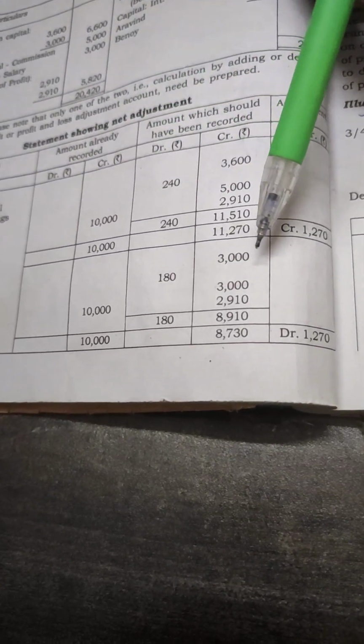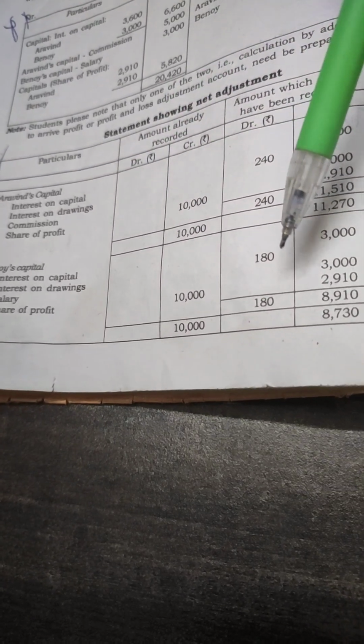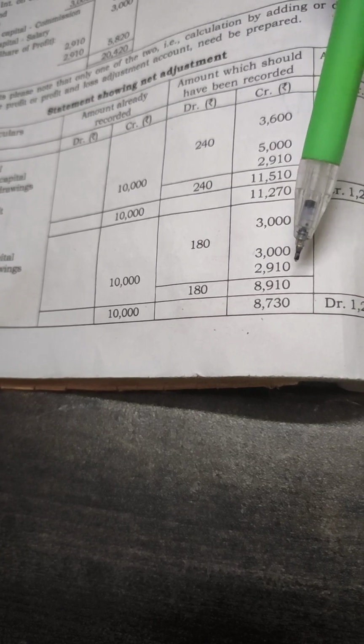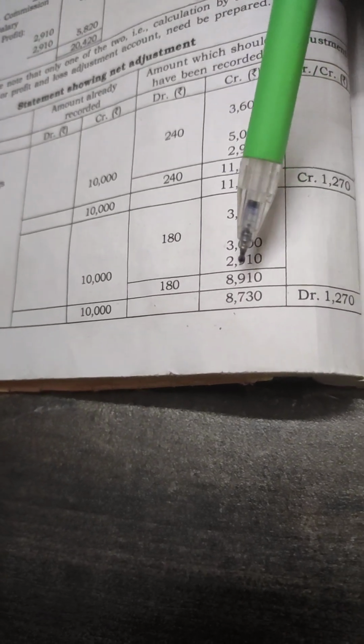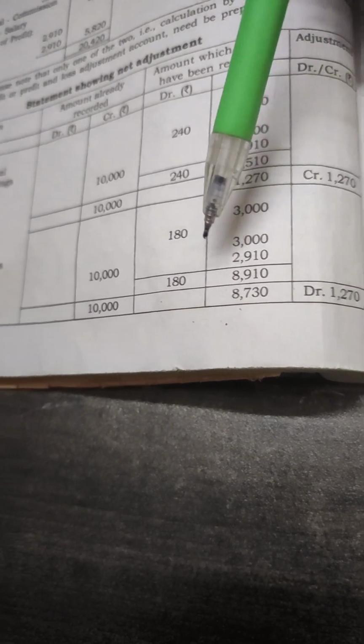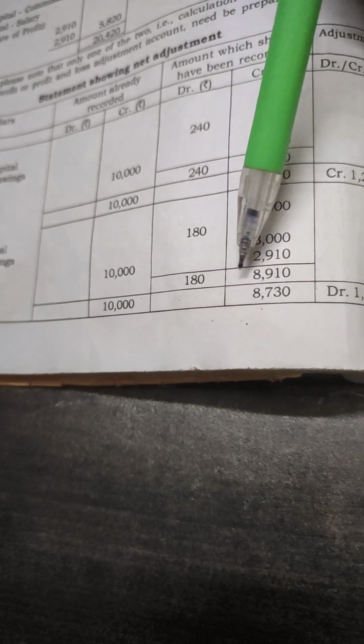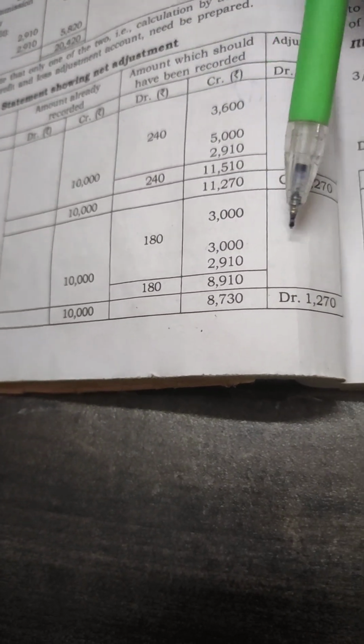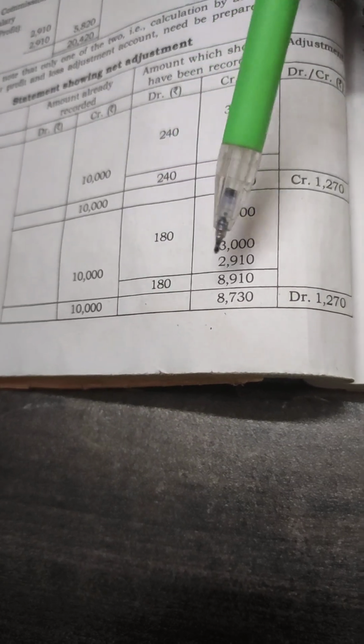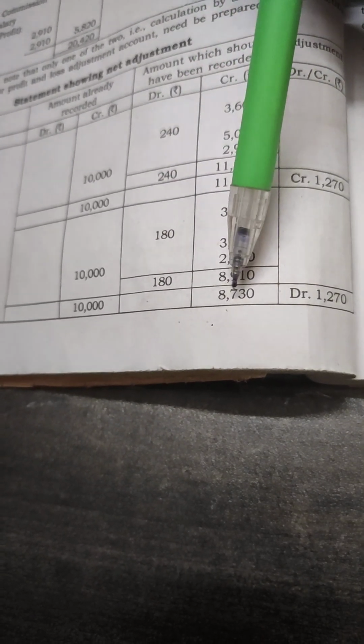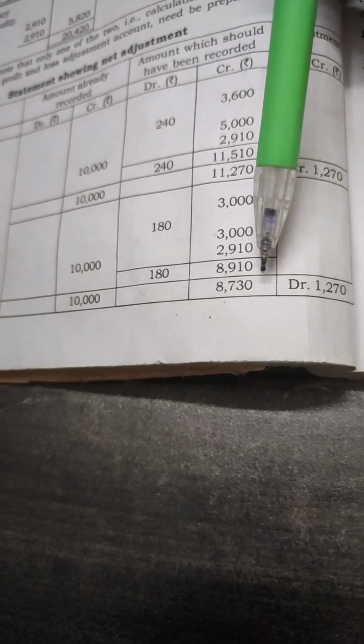Then the same procedure for Binoy's capital. Interest on capital, that is 3,000 credited. Interest on drawings debited 180. Salary 3,000. Then share of profit 2,910. Total gives 8,910 credit side. Debit side 180. Here also credit is more than the debit. So credit minus debit gives the amount 8,730.